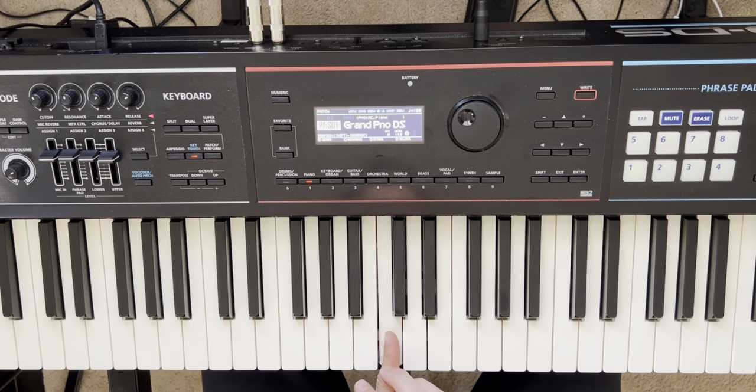We will get there eventually, but we're going to start on C because the piano is built around the key of C. That may not make sense now, but it will in the future. So make sure you can find C. If you need to pause the video and find C, go ahead and do that.